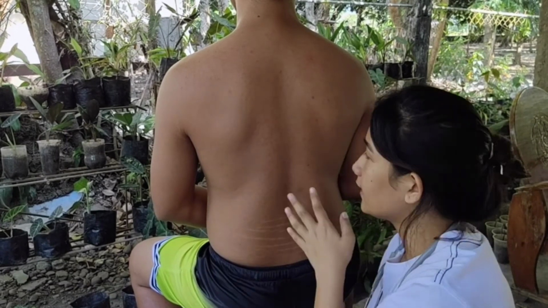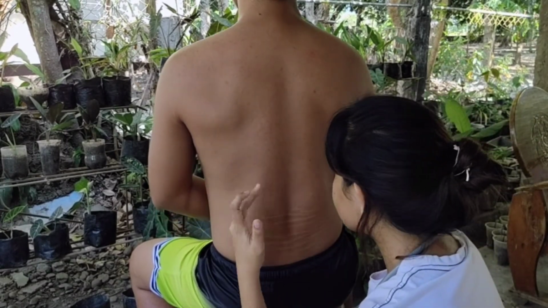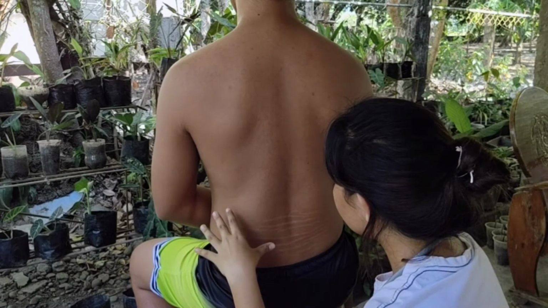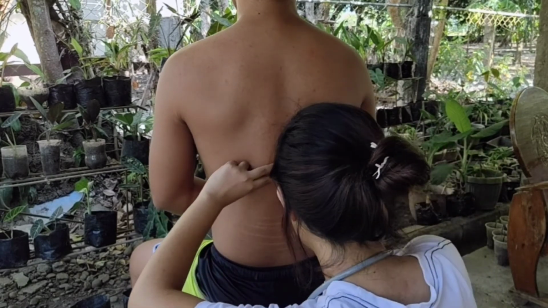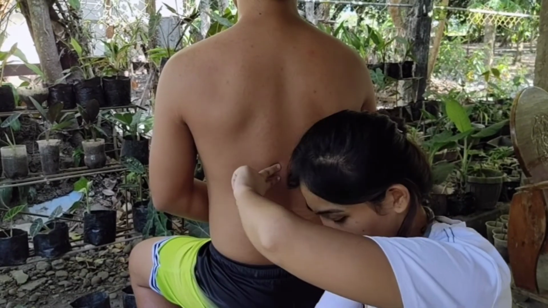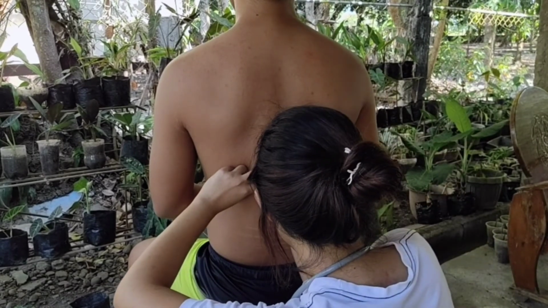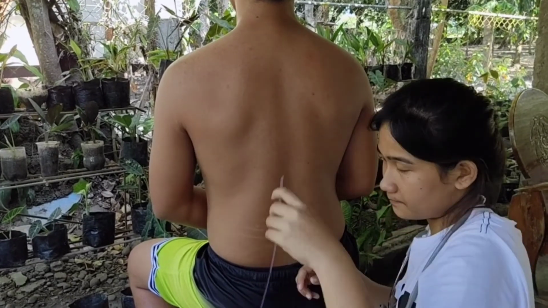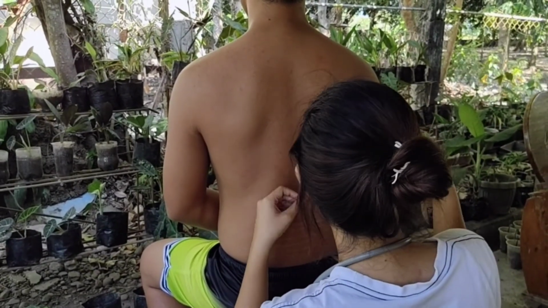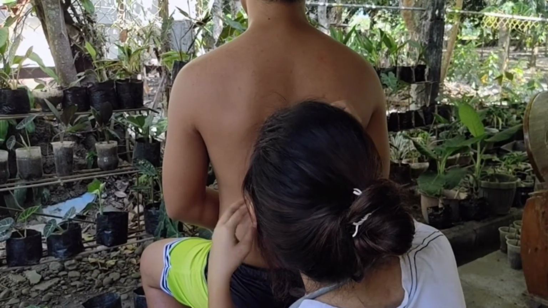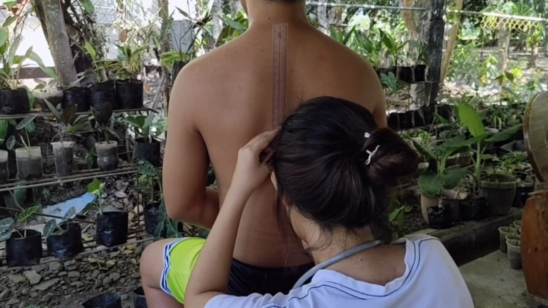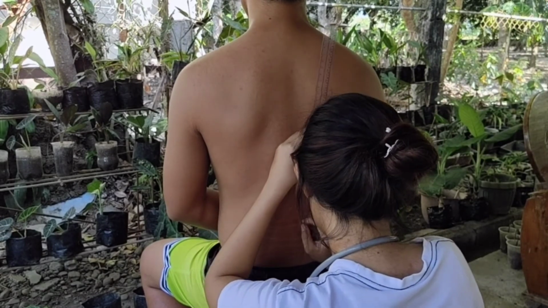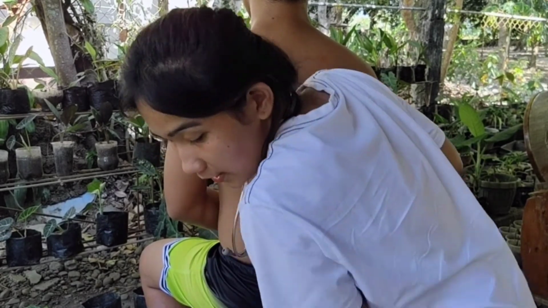Okay, inhale, exhale. Inhale and then hold, sir. Okay, you can now breathe properly. Okay, let me just measure it, sir, to know that they are symmetrical using my centimeter ruler. Okay, so they are symmetric.